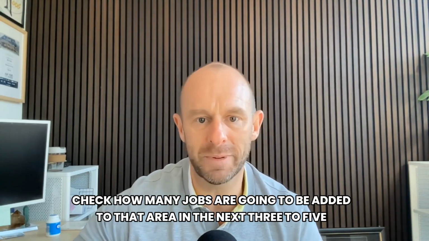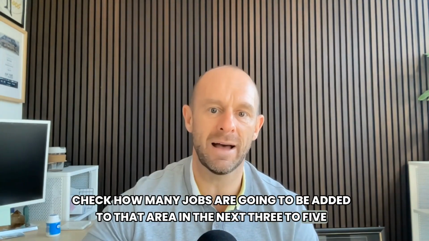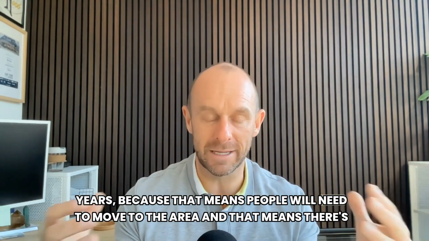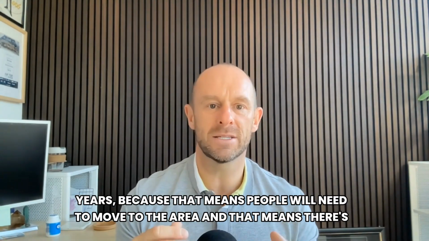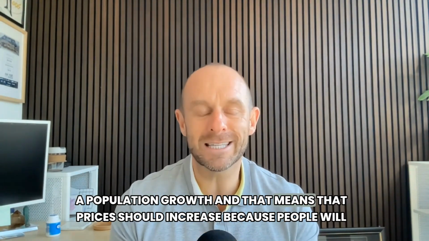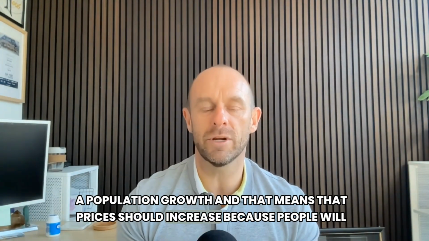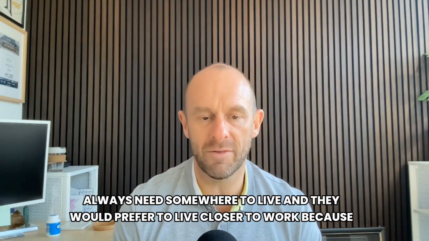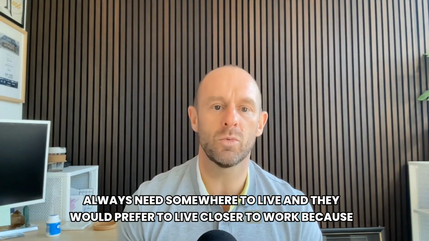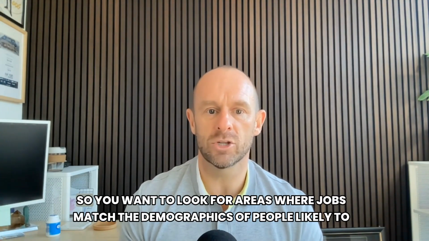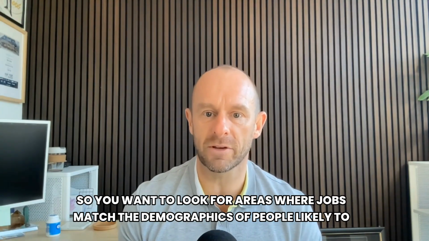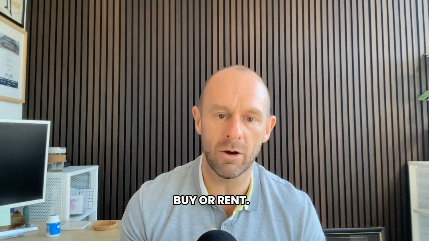Check how many jobs are going to be added to that area in the next 3 to 5 years, because that means people will need to move to the area, and that means there's a population growth, and that means prices should increase because people will always need somewhere to live, and they would prefer to live closer to work because it's convenient for them. So you want to look for areas where jobs match the demographics of people likely to buy or rent.